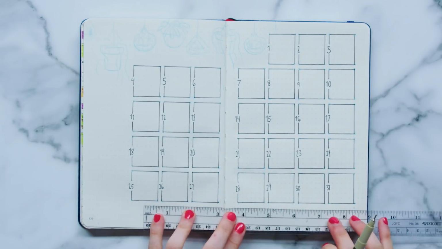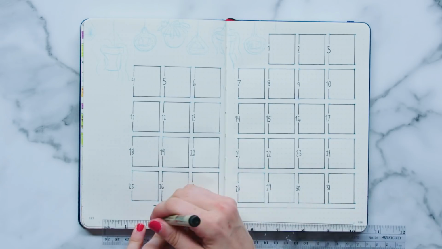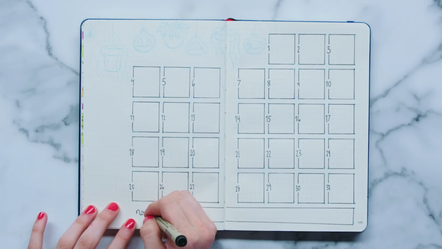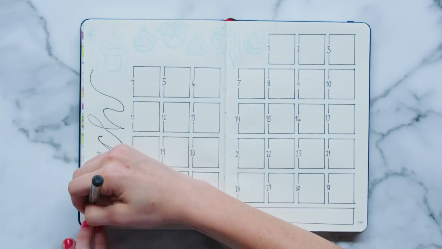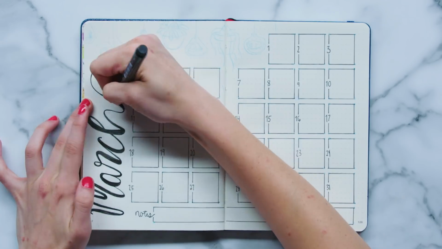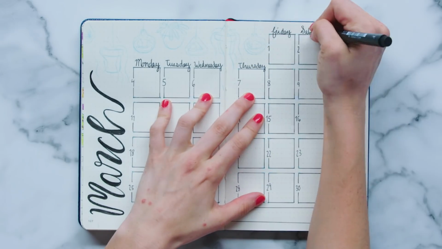Draw a large rectangle that spans the length of the calendar and is about 3 boxes tall. Leave the left side of the box open so that you can write notes in it and then complete the box. Now, write March in a large script font vertically in the open space towards the left of the calendar. Finish off the calendar by writing the day of the week above each column in cursive.